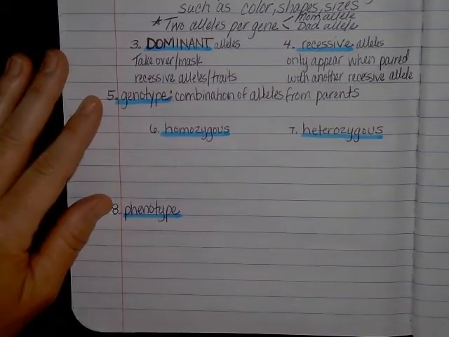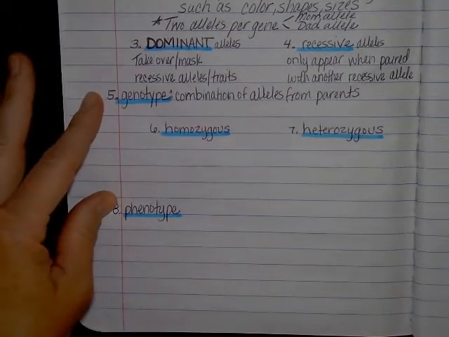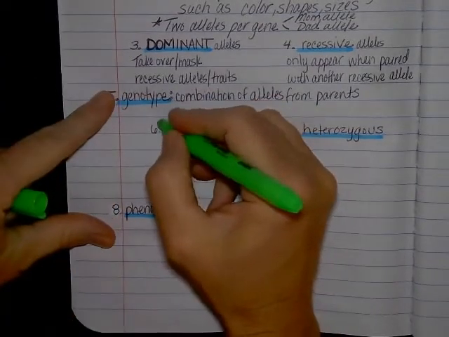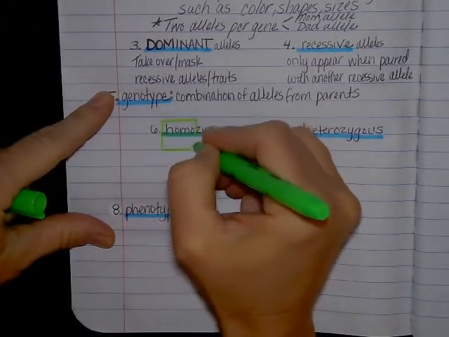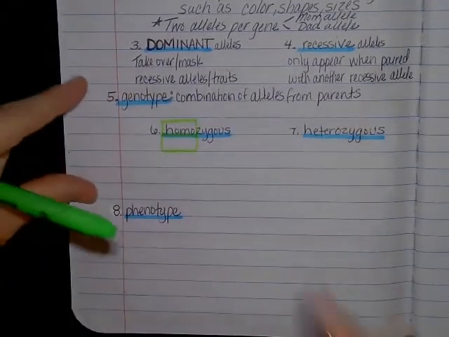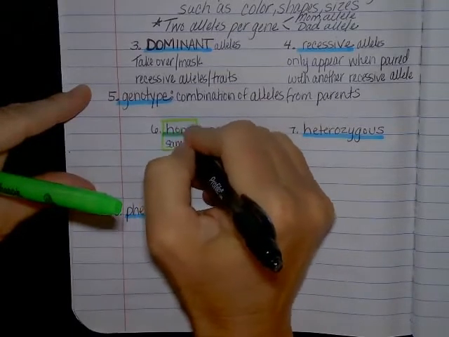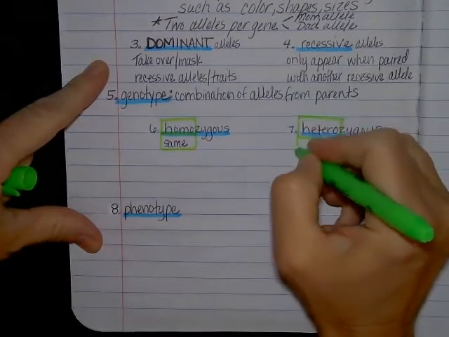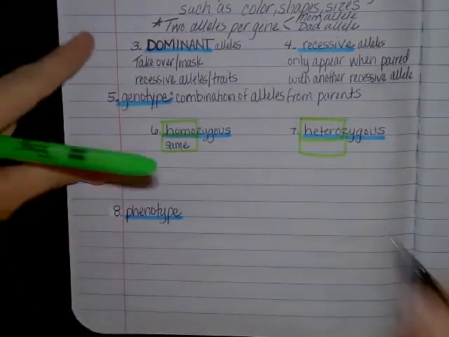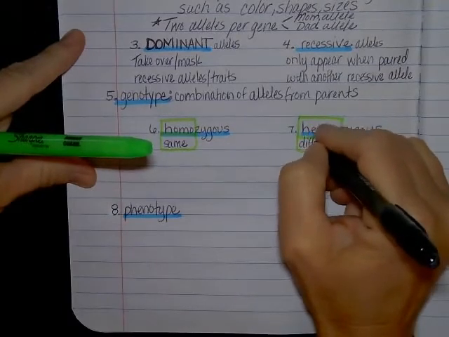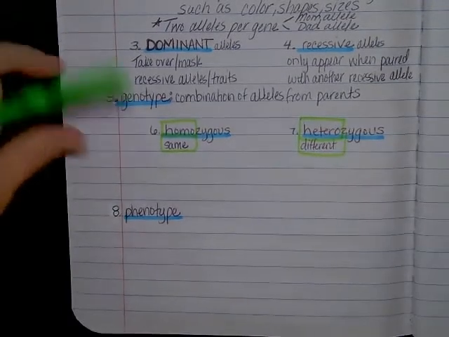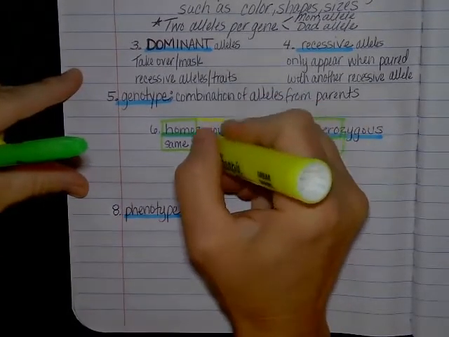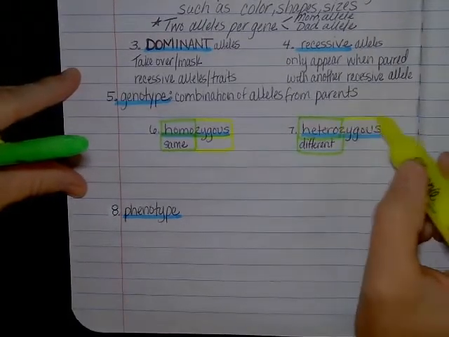And this is a good time where, if you have colored pens or highlighters or something like that, it might help. So homozygous: homo means same, hetero means different, and zygous means where something came from or originated from.